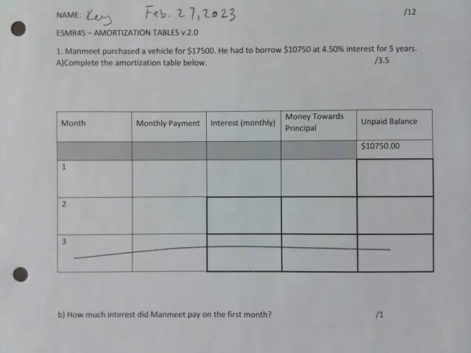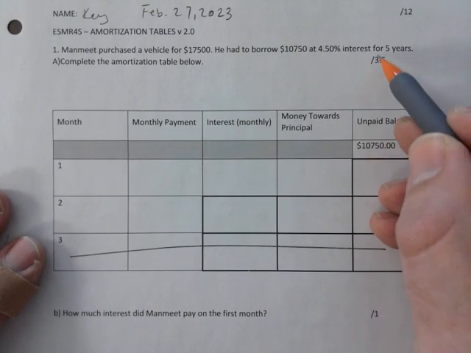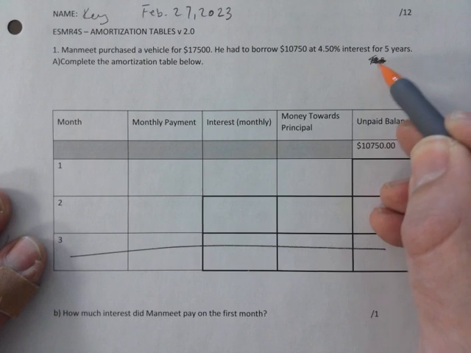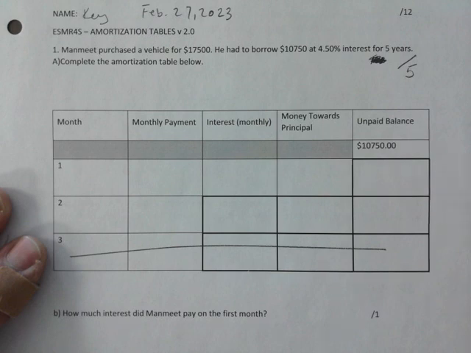Get going with this here. I will tell you right off the bat that the marks will change, okay? Just to make it easier. So instead of the 3.5, you cross that off at the top and just say this will be out of 5 when we're done with this question, right?